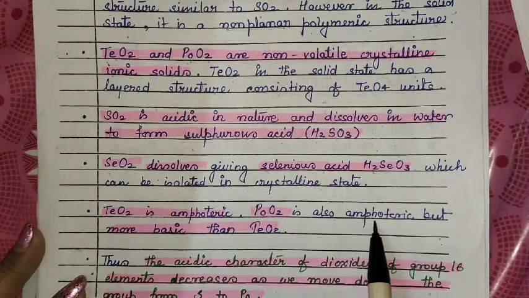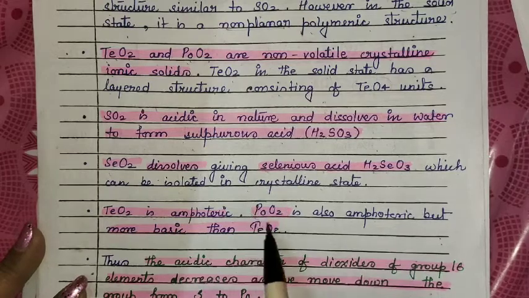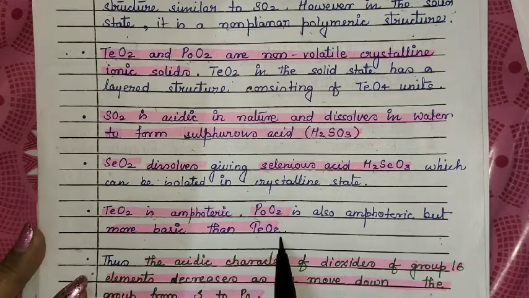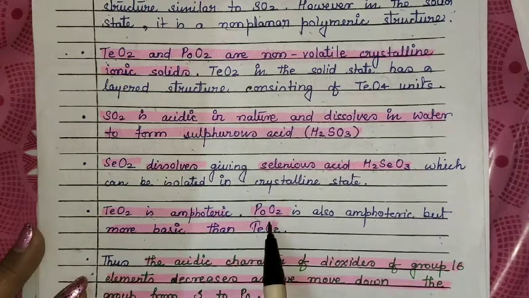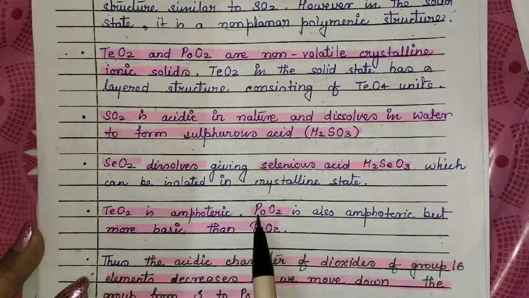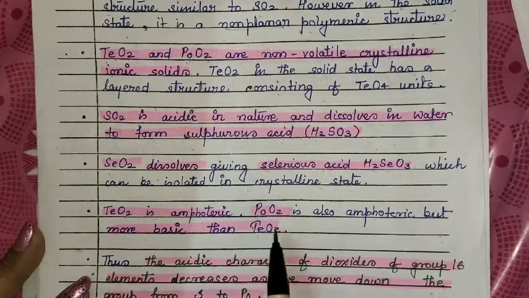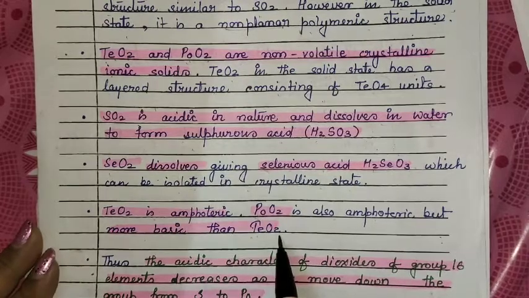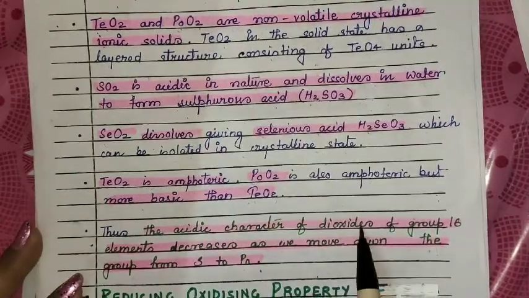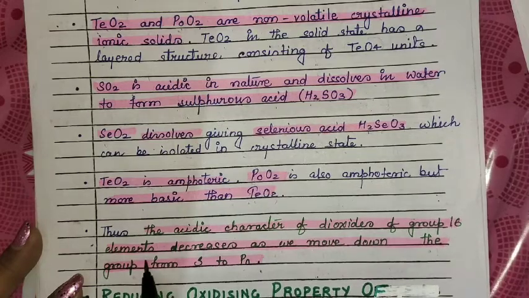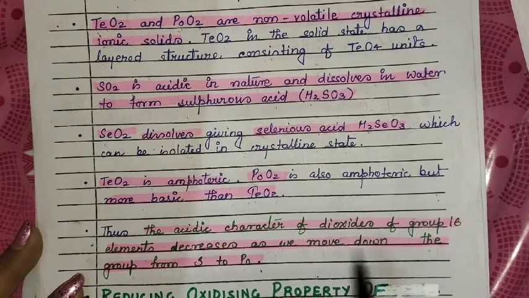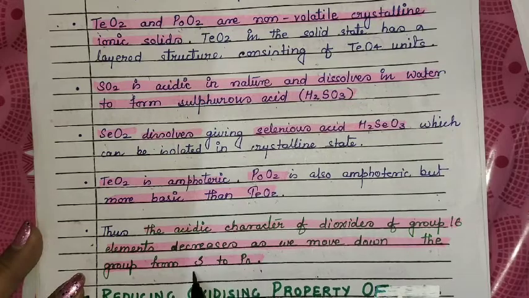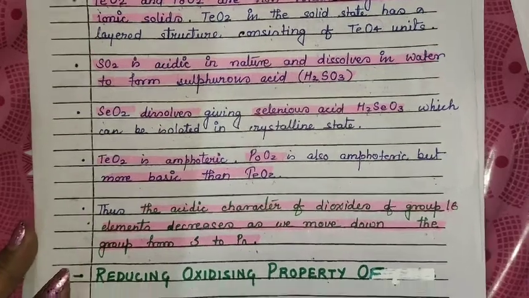PoO2 is also amphoteric, but if we consider the basic character, PoO2, that is polonium dioxide, is more basic than TeO2, because as we know, down the group metallic character increases, so polonium is more metallic with respect to tellurium. Hence polonium oxide is more basic than tellurium dioxide. The acidic character of dioxides of group 16 elements decreases as we move from sulfur to polonium. Thus SO2 will be most acidic.